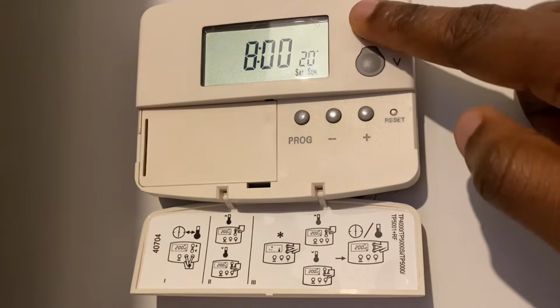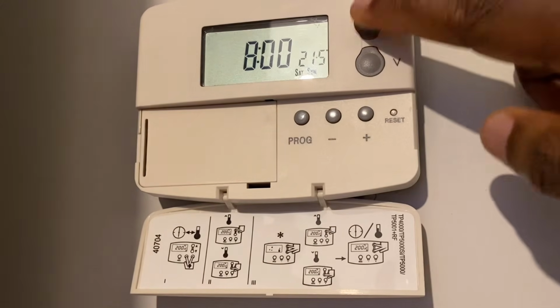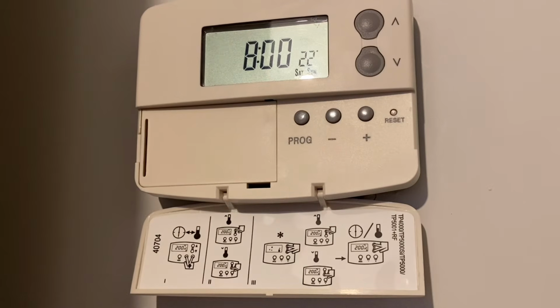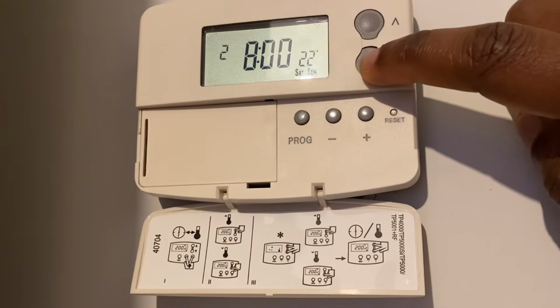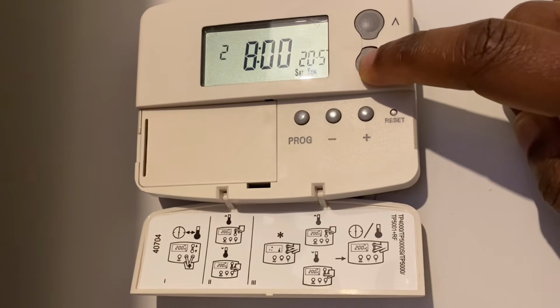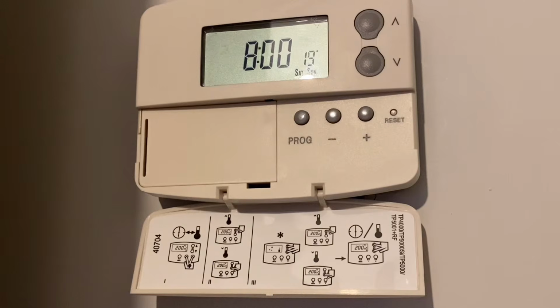Adjust the temperature and time readings if you so desire using the up and down buttons and the minus and plus buttons. So here we are definitive. We're saying that we want the heating to come off at 8 a.m. and it shouldn't drop below the lower threshold value of 19 degrees centigrade. And if it does, the heating turns up to maintain that lower threshold value, which is 19 degrees.